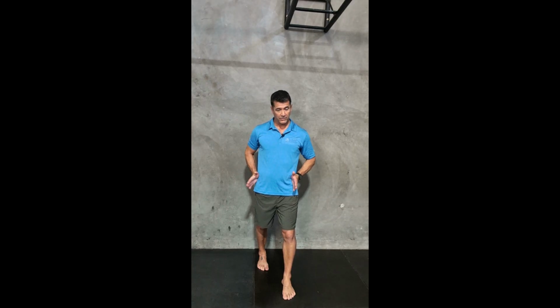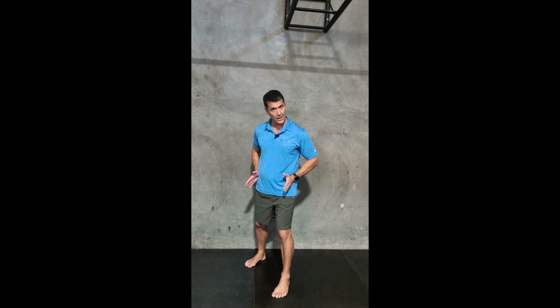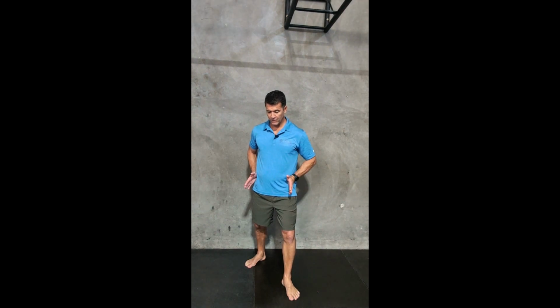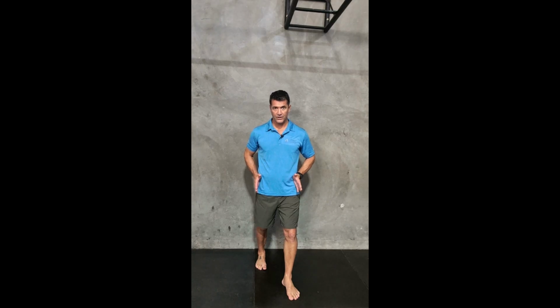So here's where my pelvis is pointing, right? If there was no rotation in my hips, my foot would be pointing here and here. So that would be neutral. So again, this hip here is external rotation, this hip here is internal rotation.